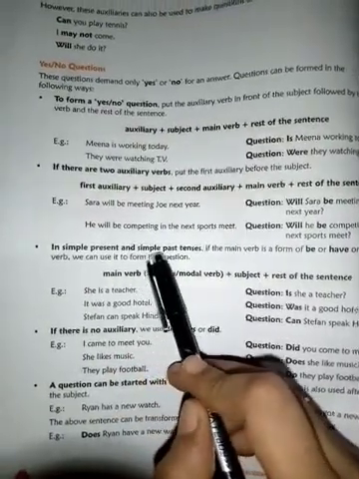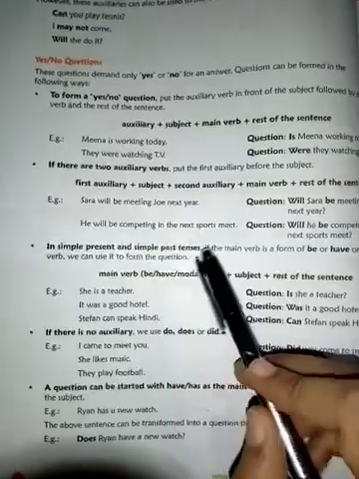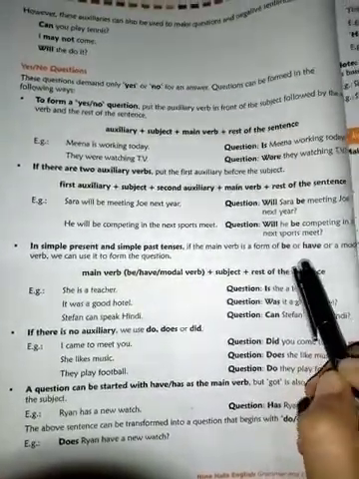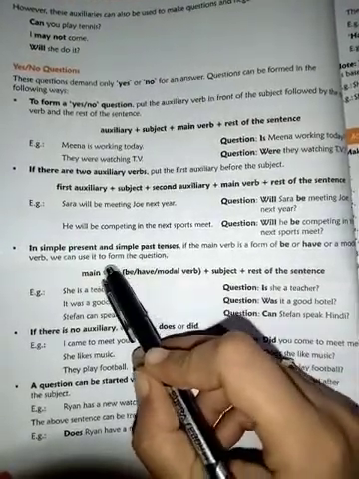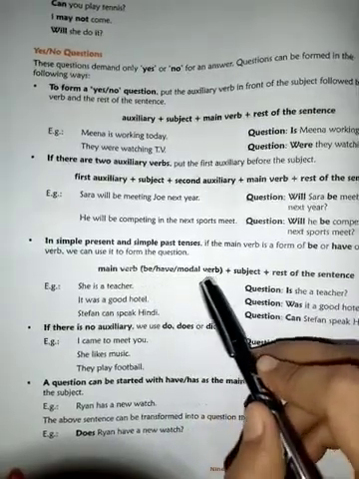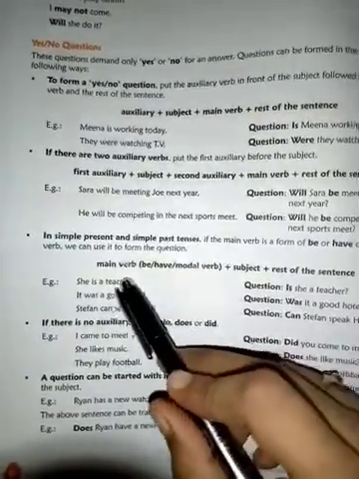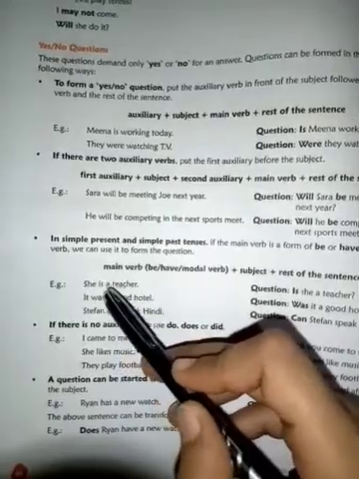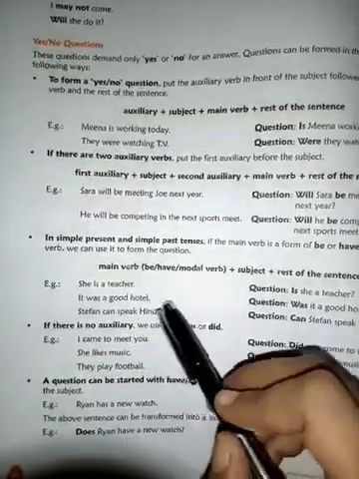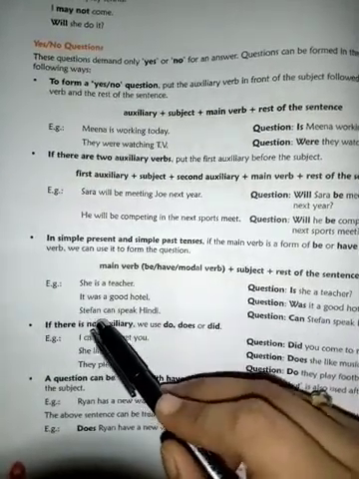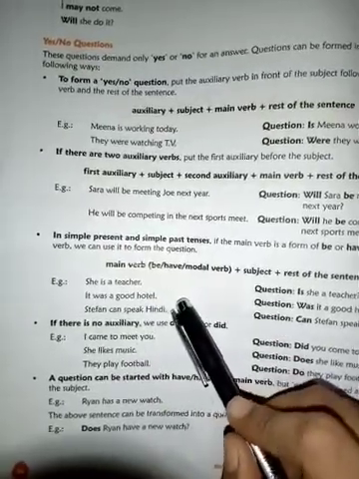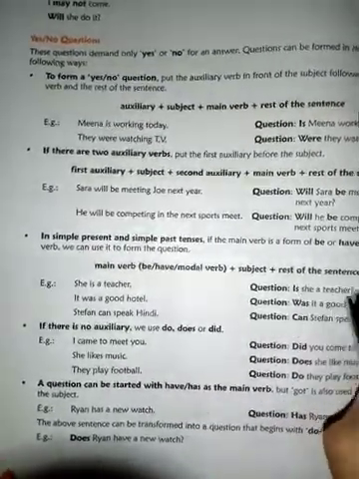Students, in simple present and simple past tense, if the main verb is a form of be or have, or a modal verb, we can use it to form a question like: main verb be, have, or modal verb plus subject plus rest of the sentence. She is a teacher. Here is is the main verb. So: Is she a teacher? It was a good hotel. So: Was it a good hotel? Stephen can speak Hindi. So: Can Stephen speak Hindi? So, main verb plus subject plus rest of the sentence.